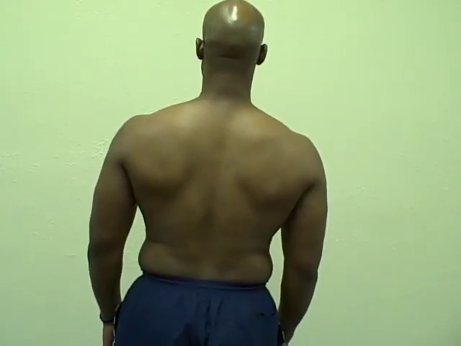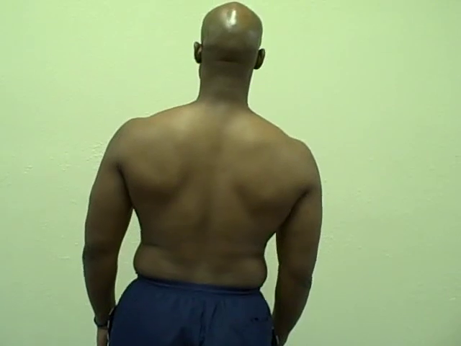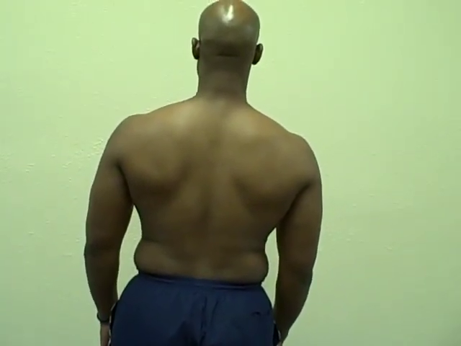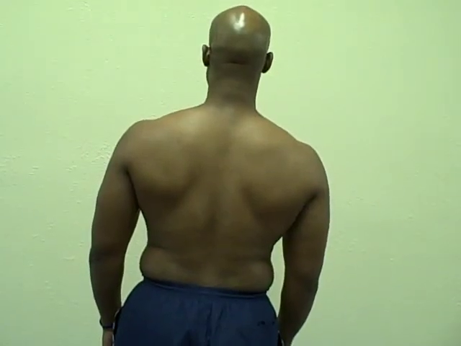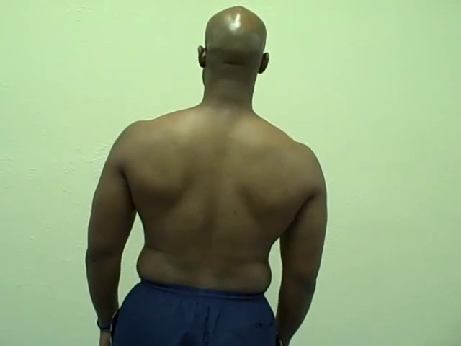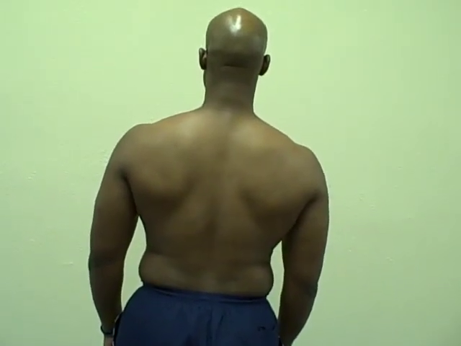It's a buddy of mine, Robert Selders, and we just want to take a real quick look at his scapular function. We talked about scapular dysfunction in the newsletter and in previous newsletters, so I want to show you exactly what that looks like. So Robert, what I want you to do is just flex your arms straight up overhead for me, please.